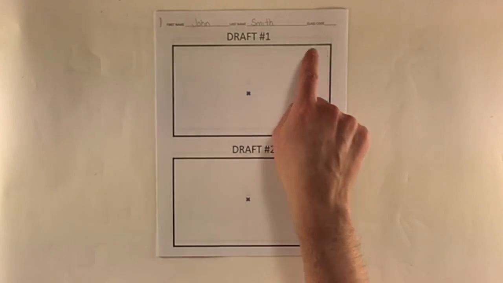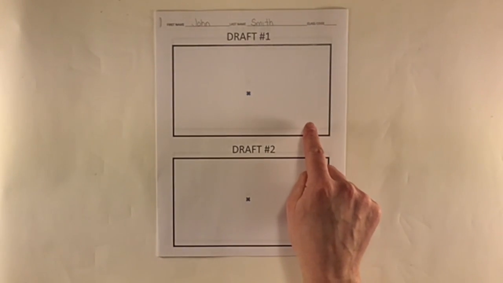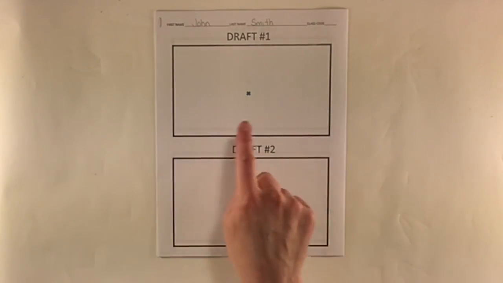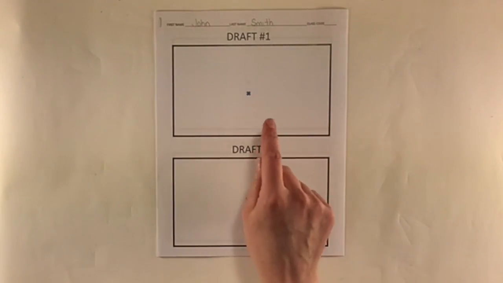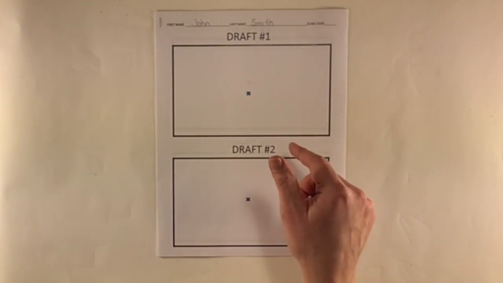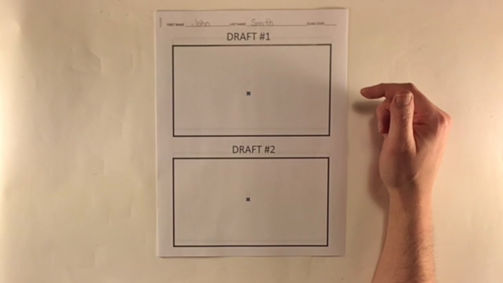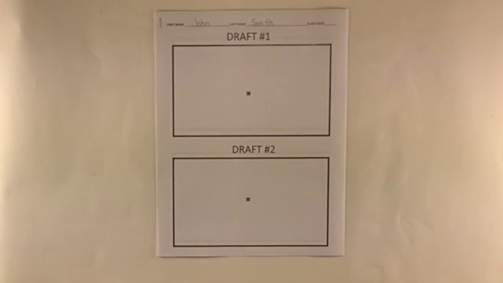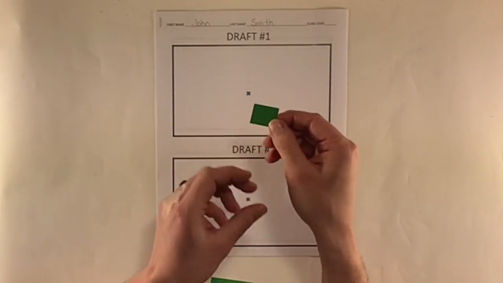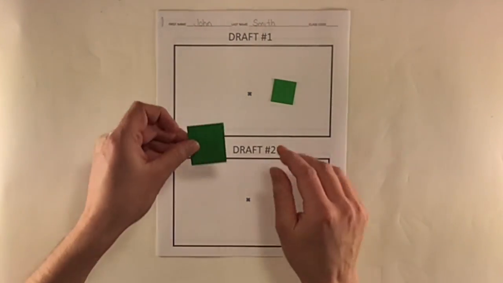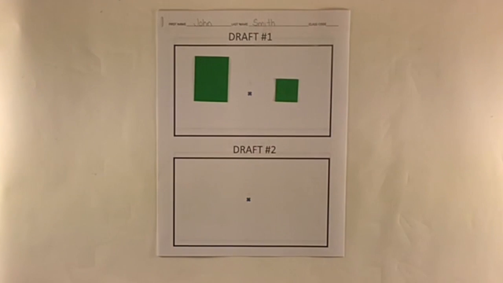So we're going to start off with our picture in landscape mode for this project, which means it's laying down and it's longer horizontally than if we had it flipped portrait, which it would be longer and taller going vertical. As you can see, there are no squares drawn for you, but at your table we have little square stencils and we have rectangular stencils.